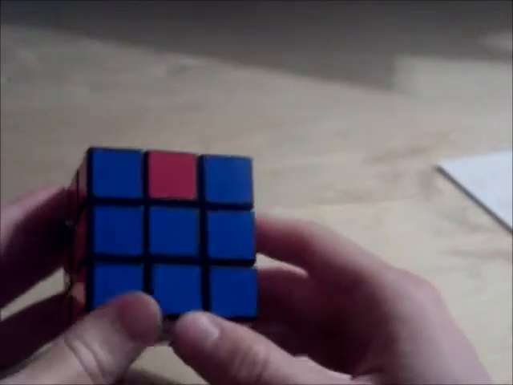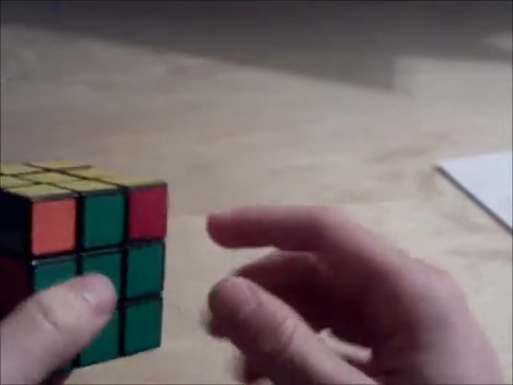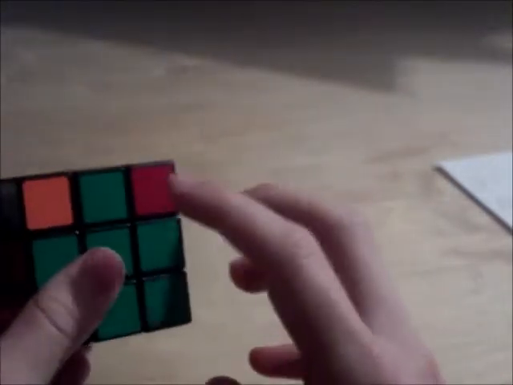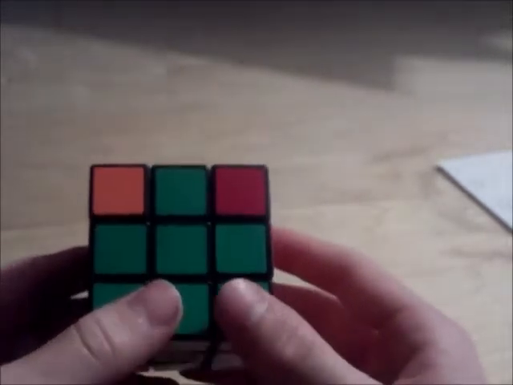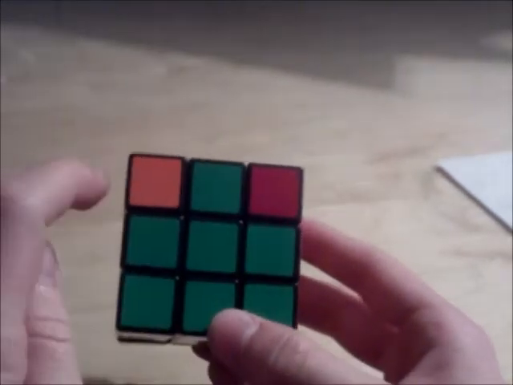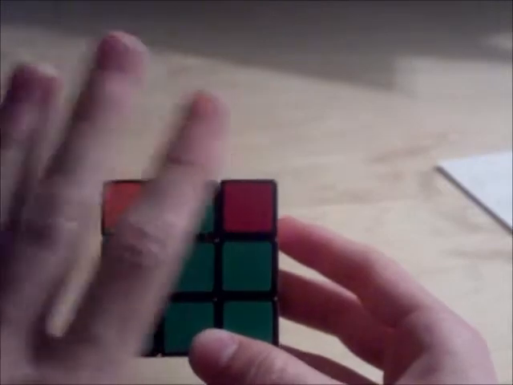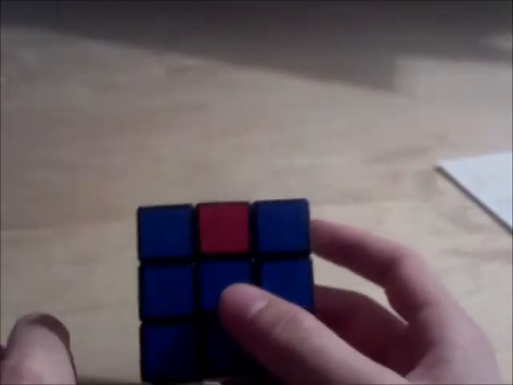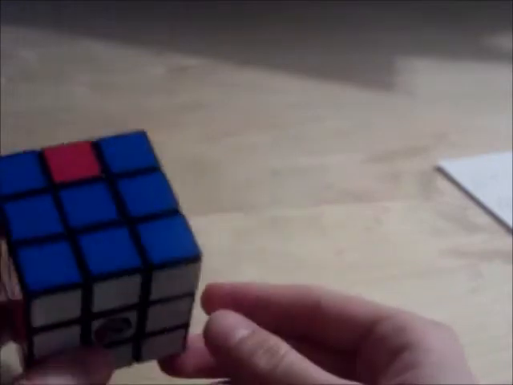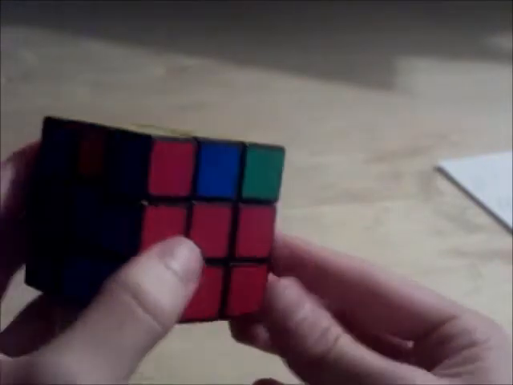So to do this, what we're first going to do is look around on the edges that are not on the yellow face. And you're going to want to look for two that are the same on one face. So here we have orange and red, those are the same. We have green and orange, no. Blue and blue, oh, those are the same. And on the same face, okay. So what we're going to do is put those behind us.